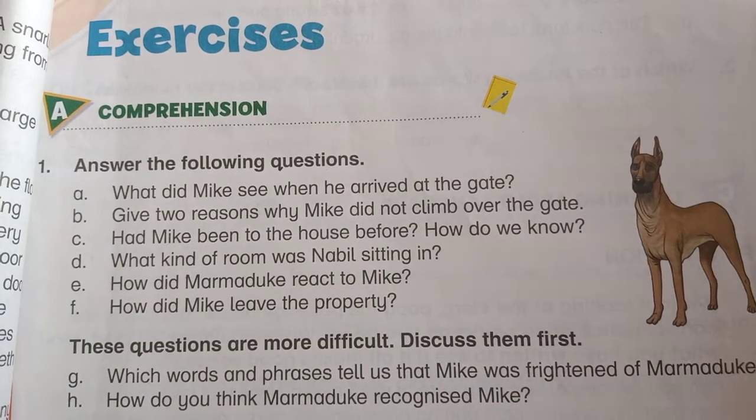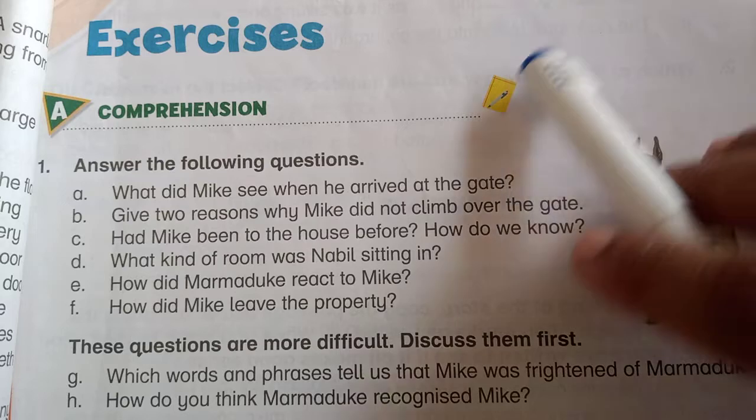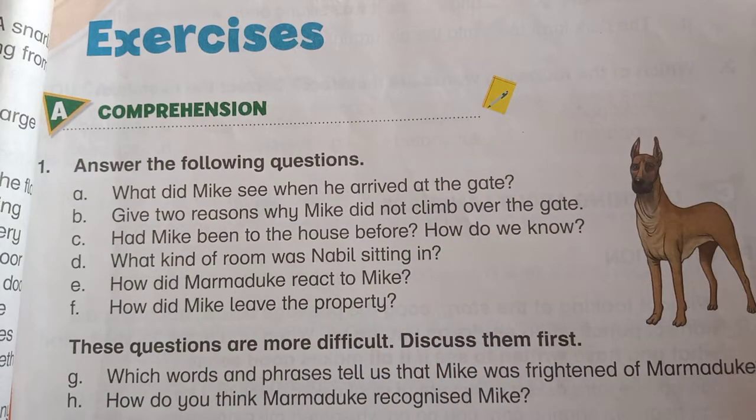Part C says, students, had Mike been to the house before? How do we know? So they are basically asking us whether Mike had ever visited Nabil's house before this time.